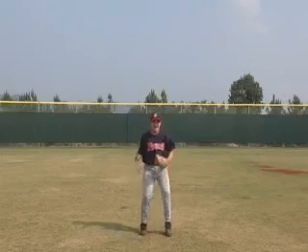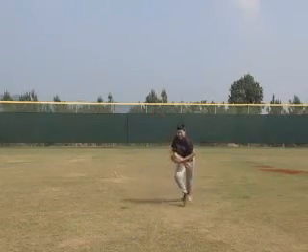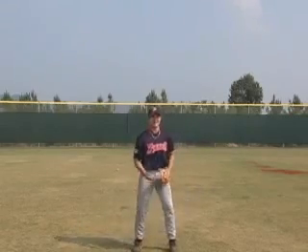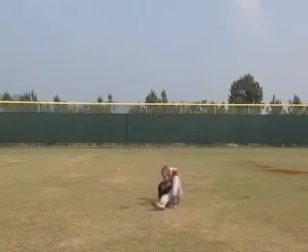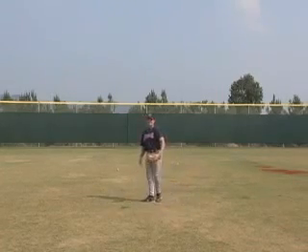Now in this example, you'll notice that Joseph's backpedaling caused him to fall down. Now again, when we're going back on a ball, it's better to turn and run like a wide receiver would in football to go get the baseball rather than backpedaling.